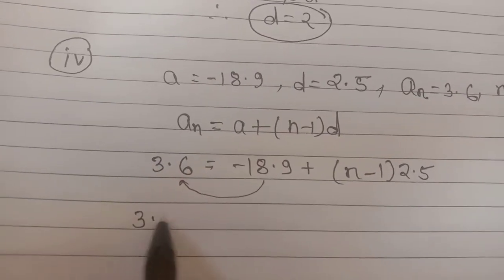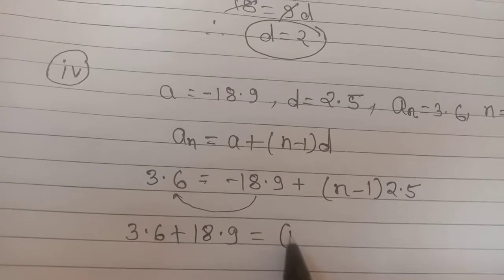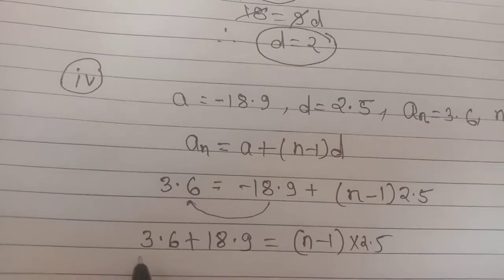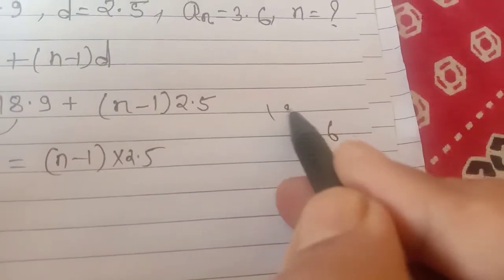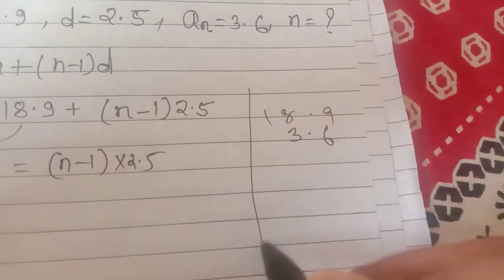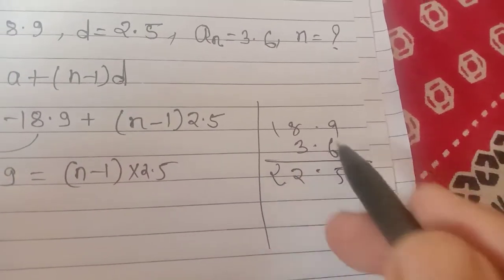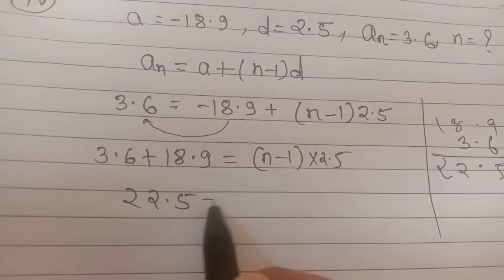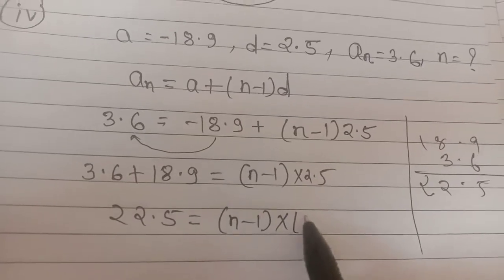It will be 3.6 plus 18.9 is equal to n minus 1 into 2.5. Now can you add 3.6 plus 18.9? It is 22.5. So I'll write here 22.5 is equal to n minus 1 into 2.5.